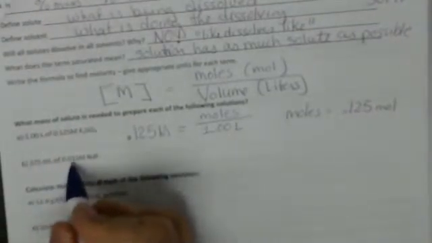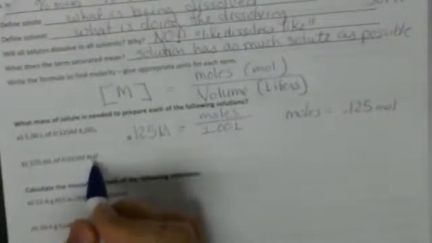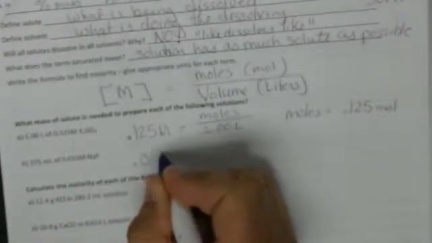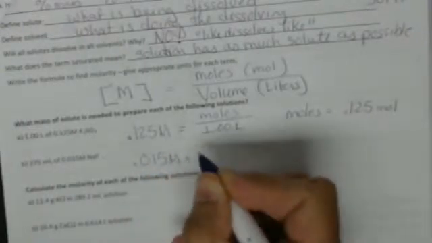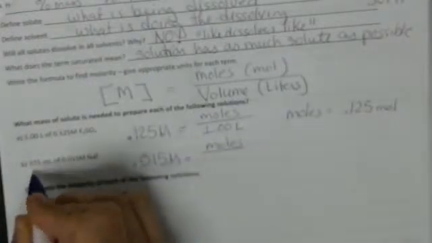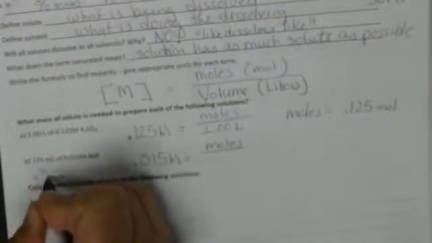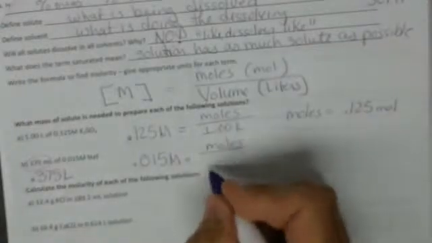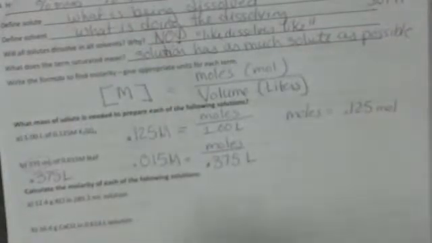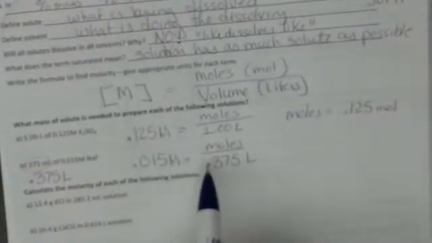Next, 375 milliliters of 0.015 M sodium fluoride. So 0.015 M is my molarity, and I want moles. But I have 375 milliliters. That is the same as 0.375 liters. Divide milliliters by 1,000 to get liters. I know this was a mistake that many of you missed on the practice as well. Make sure this is in liters.